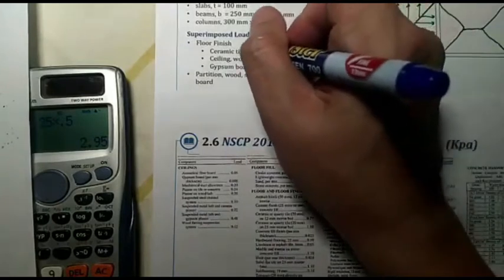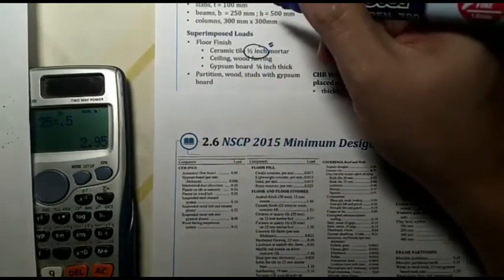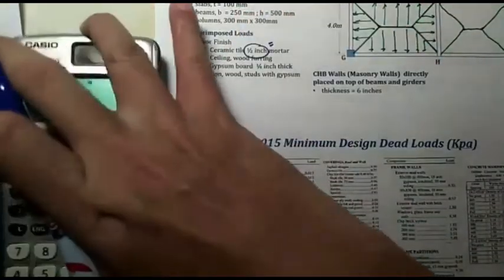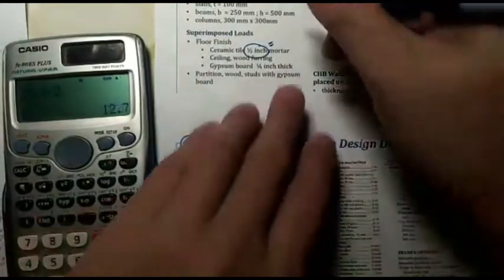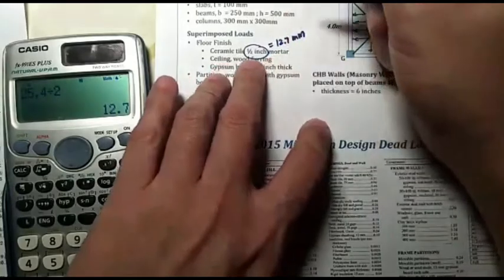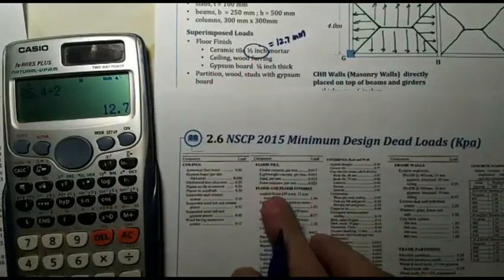Ganun kakapal. Okay, yung 1/2 inch is kalahati na, diba 1 inch is 25.4. So 25.4 ang 1 inch, kalahati nun, 25.4 divided by 2. So that's around 12.7 millimeters yung 1/2 inch. Okay, so hanapin natin yung floor finish na ceramic.